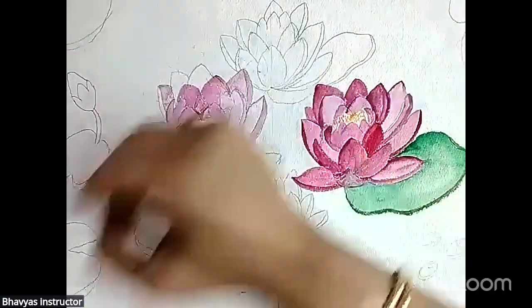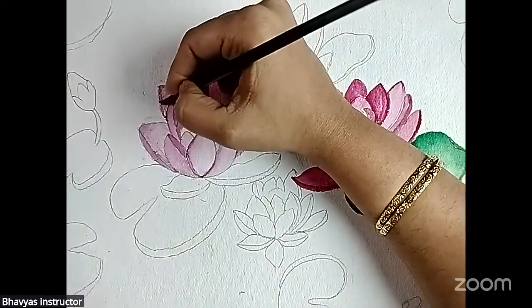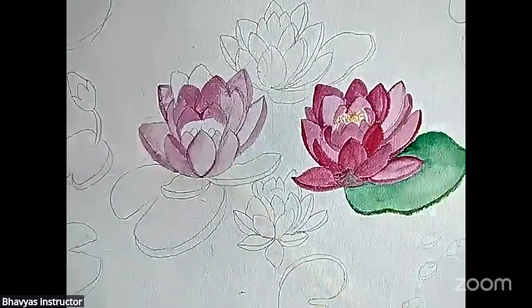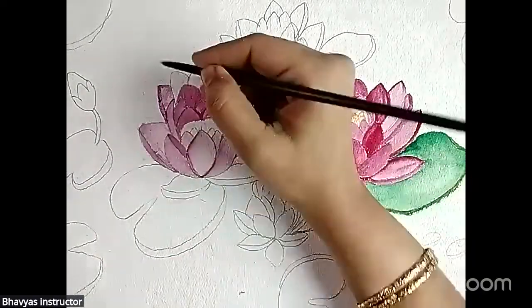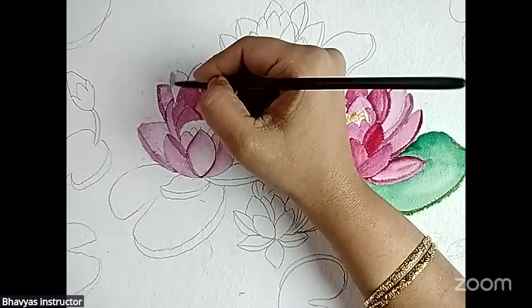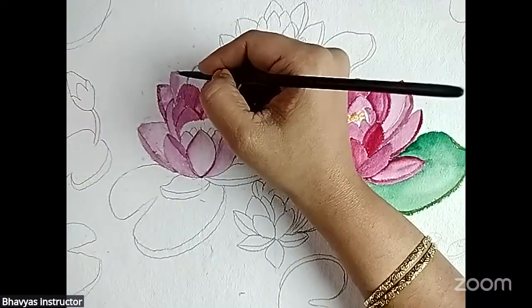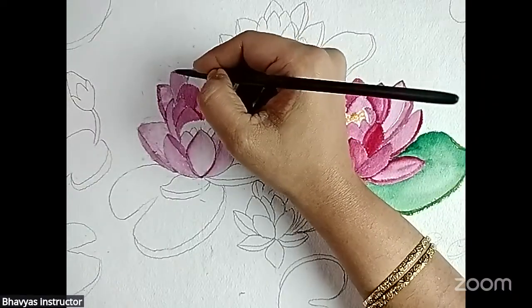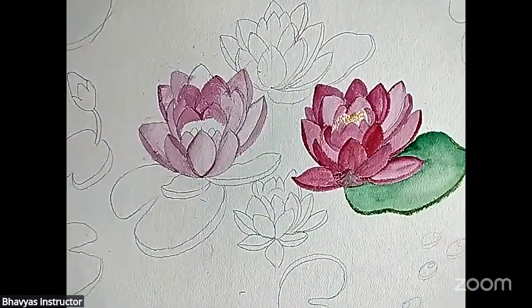Just lift the color again and add the color over here. Outside the petal layer, you need to add darker value. This petal is, here sun reflection is there, sorry, light reflection is there.